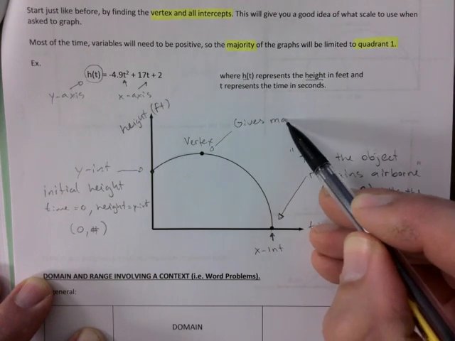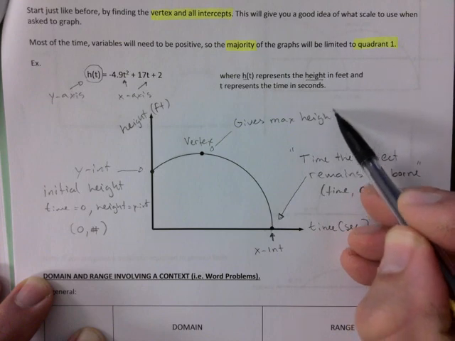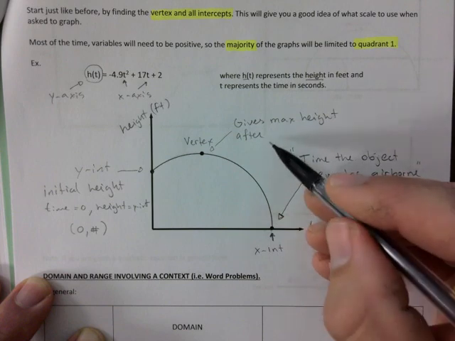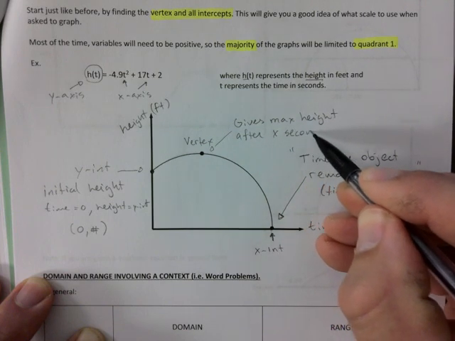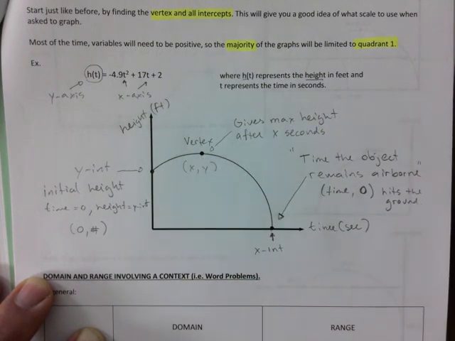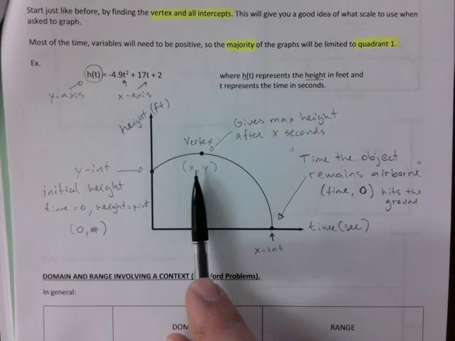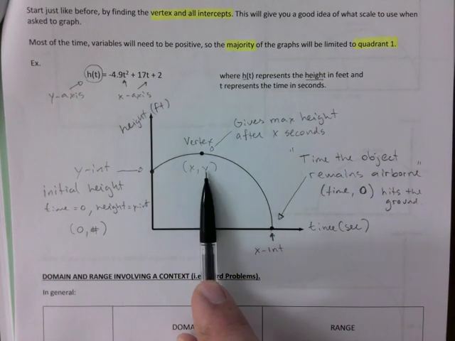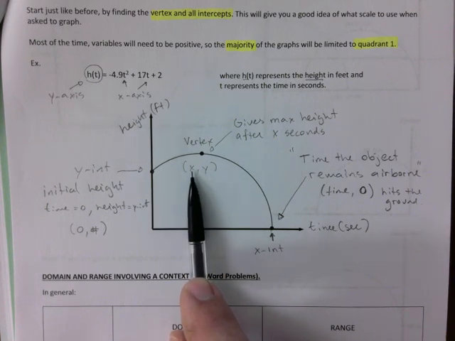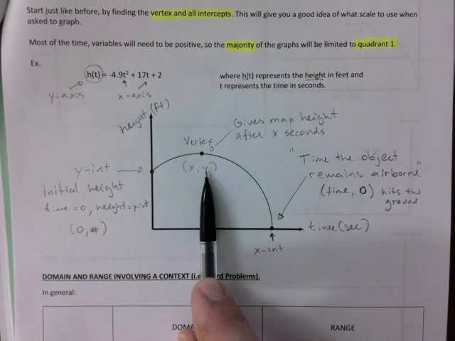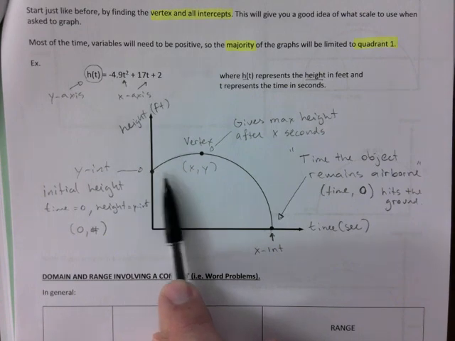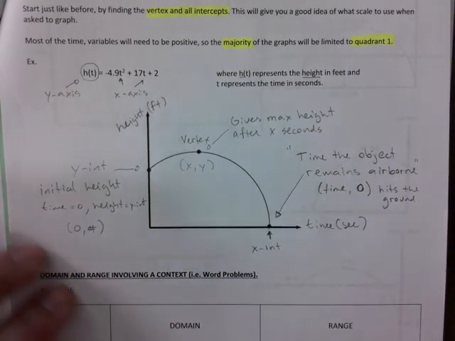Gives maximum height after x seconds, right? Because the vertex has an x and a y component to it. This being the time, this being the height, right? So if it had been (3, 5), you would know that after 3 seconds, it reaches a maximum height of 5 feet, right? If this had been (0, 3), you know your initial height is 3, and so forth, okay? All right, let's keep going.